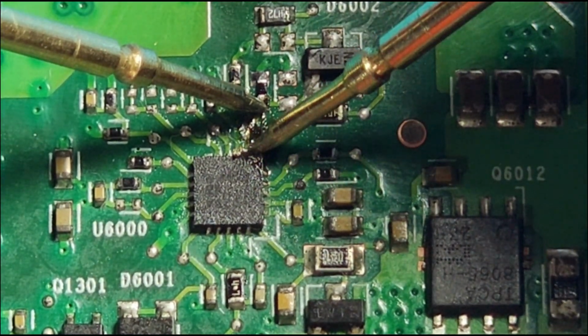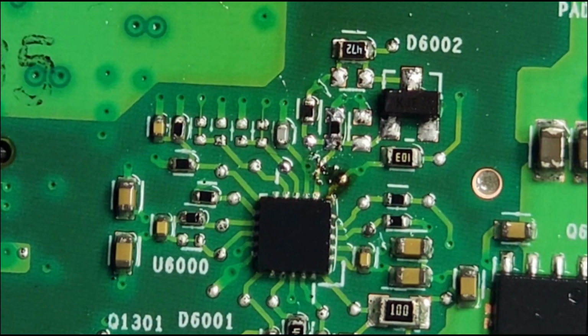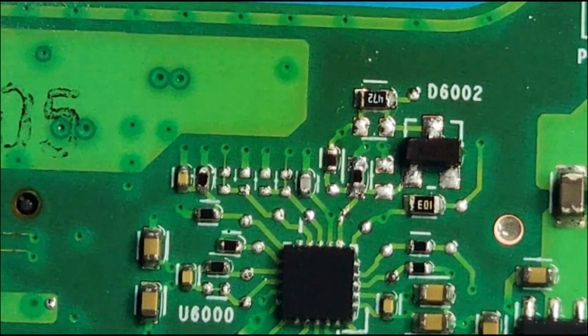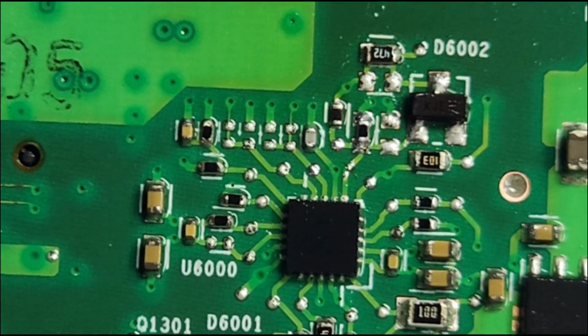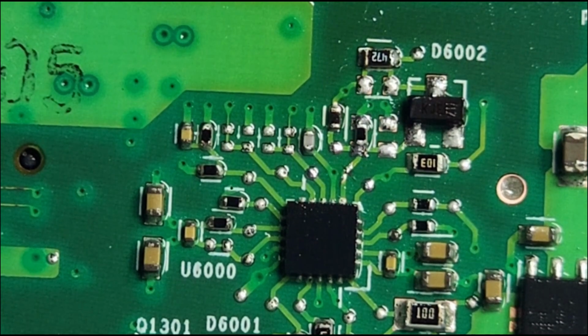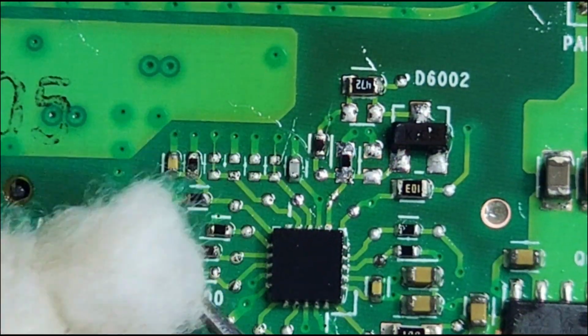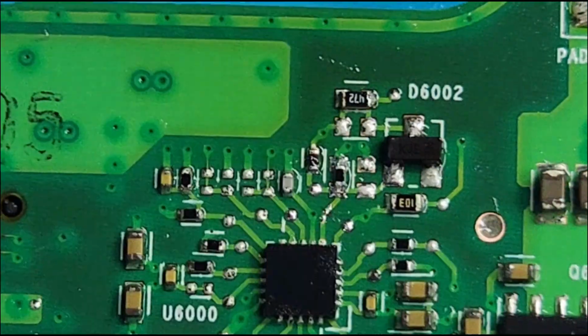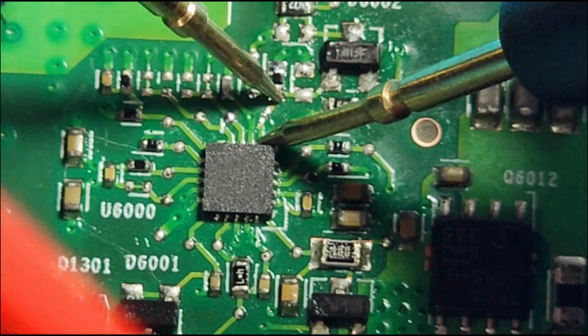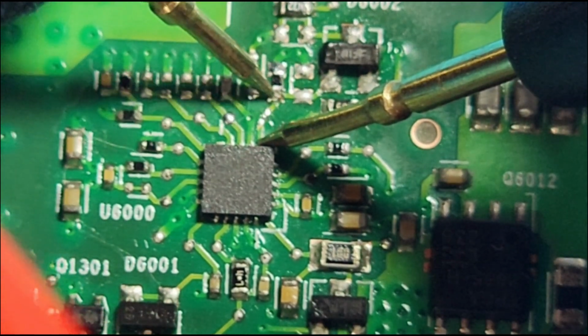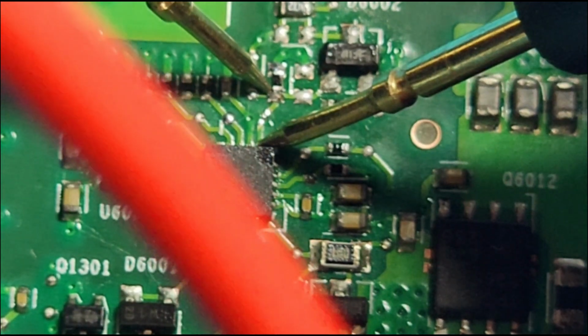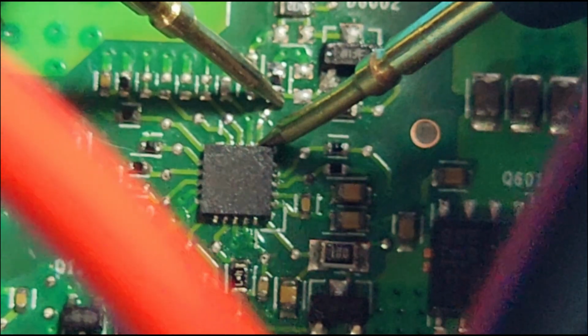Yes, we do have the continuity. Okay, fine. So now let me clean it. No, we don't have it. Yeah, okay. Yes, we do have.